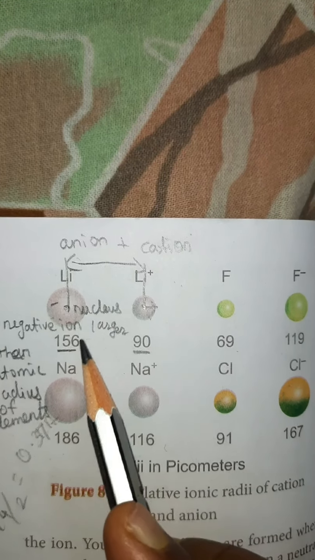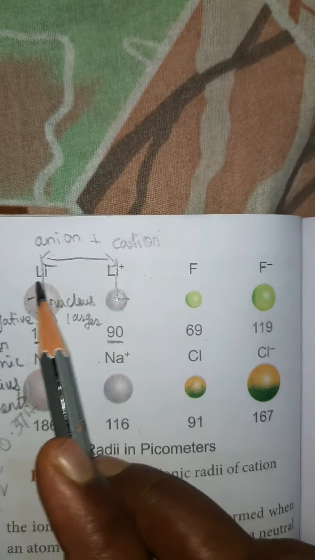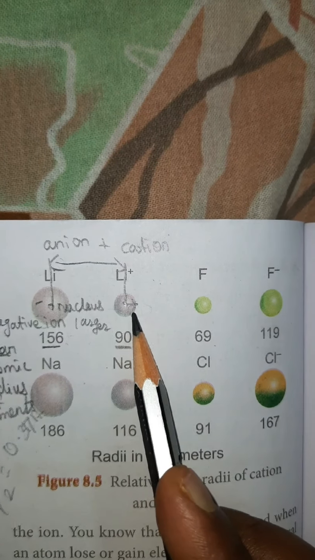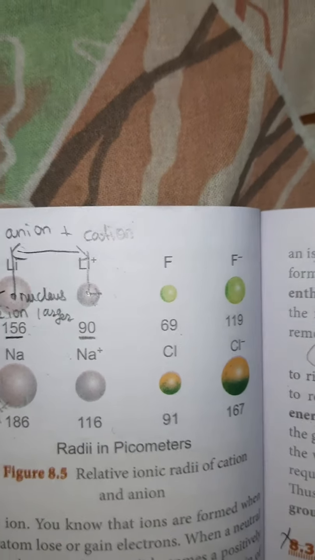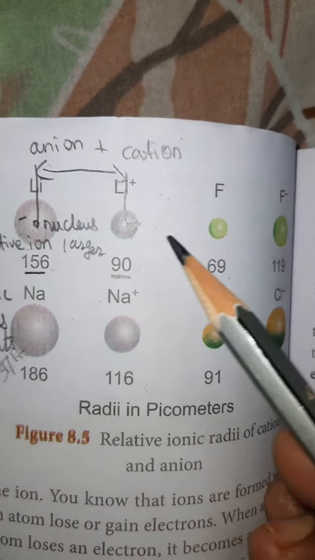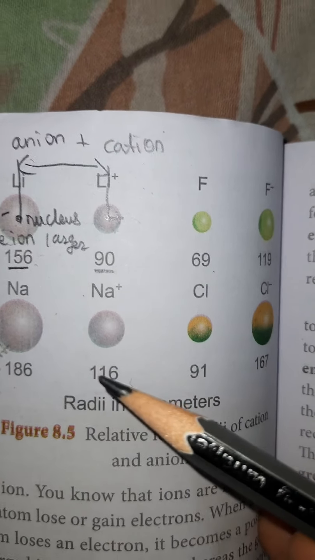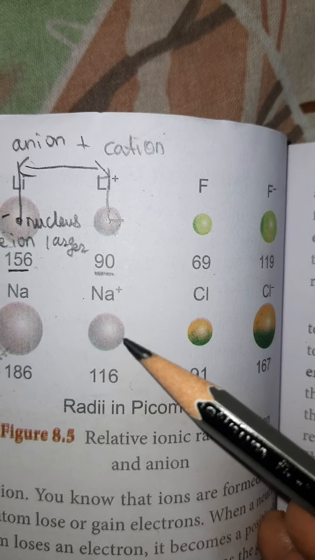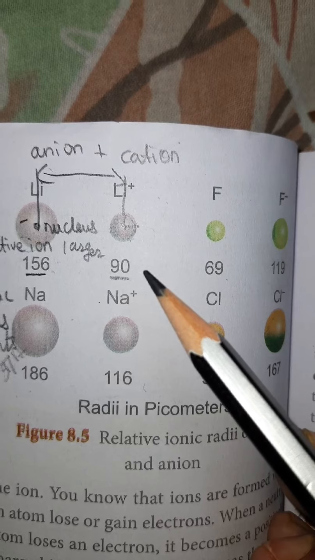Negative ions are larger than the atomic radius of the elements. As the positive charge increases, the size of the cation decreases. As the negative charge increases, the size of the anion increases.